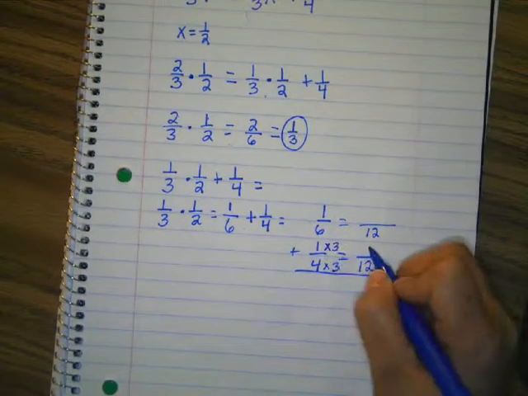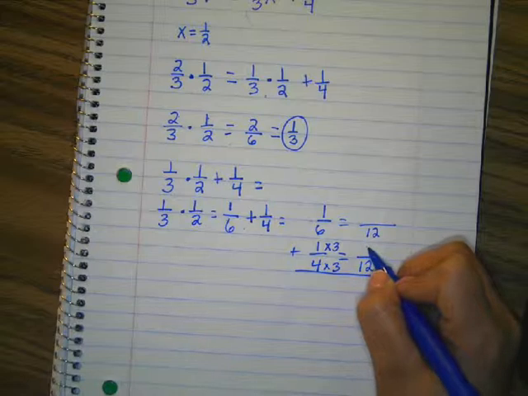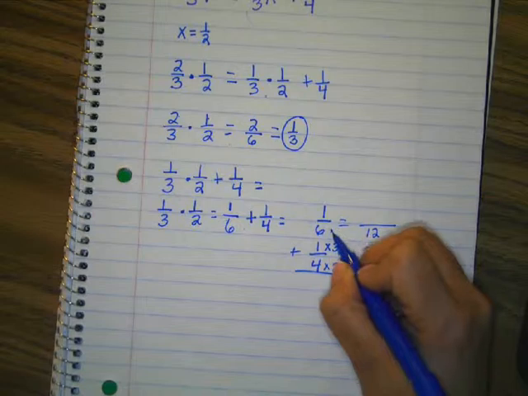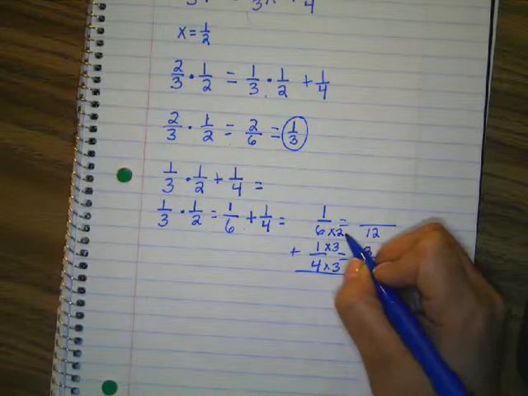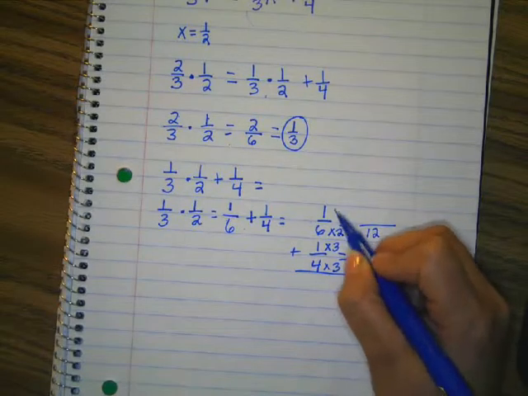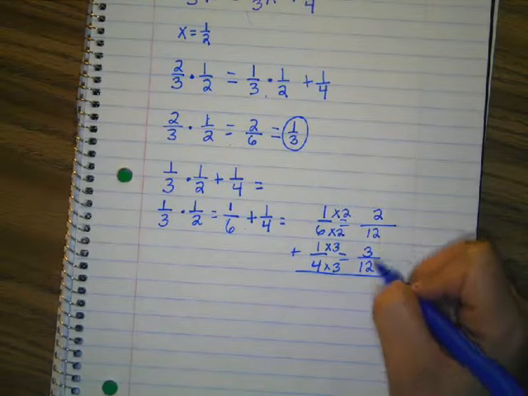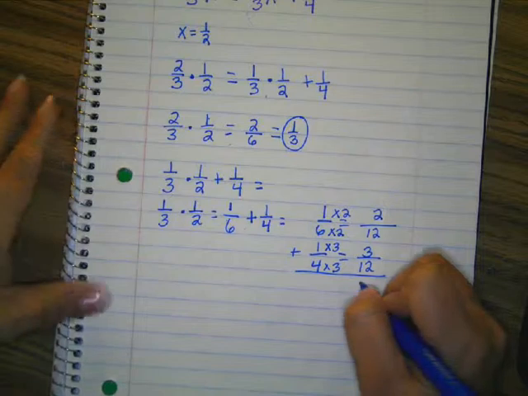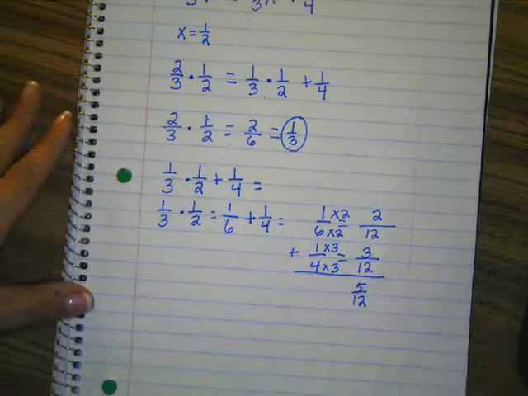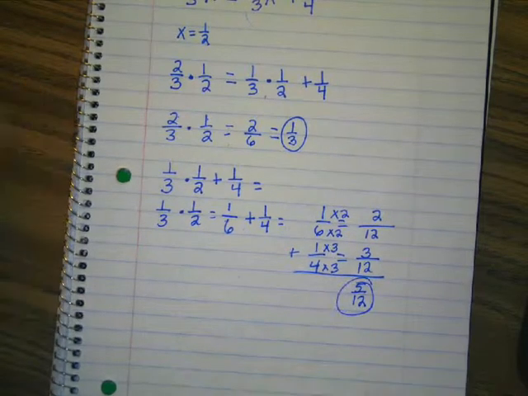6 times 2 is 12. What I do to the bottom, I do to the top. 1 times 2 is 2. Okay, 2 twelfths plus 3 twelfths is 5 twelfths. Uh-oh, does that work? No. All right. We had a great starting point.